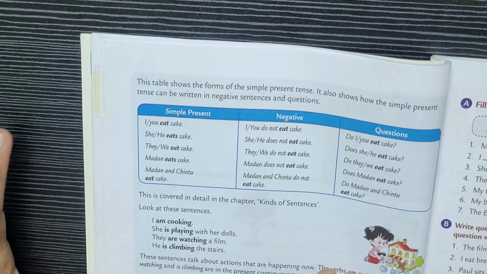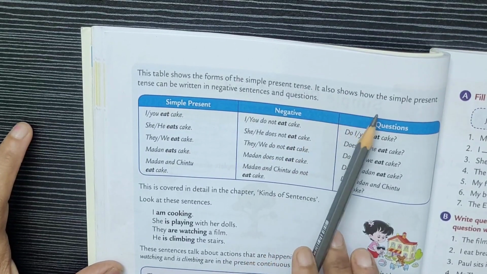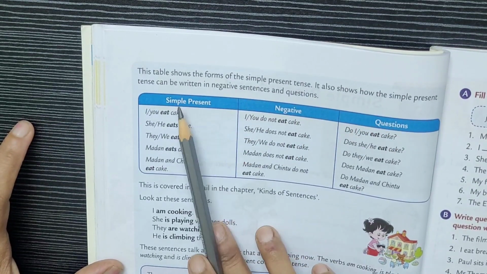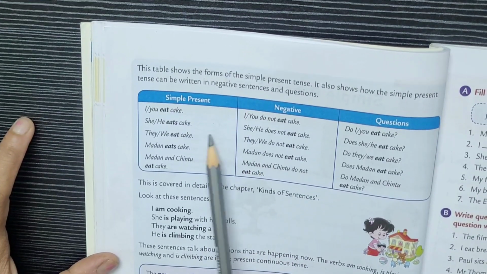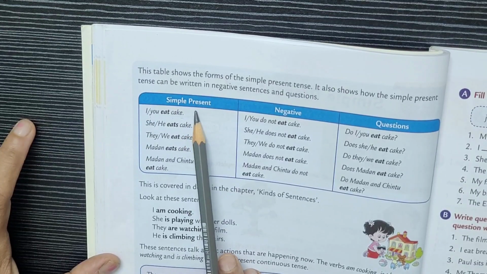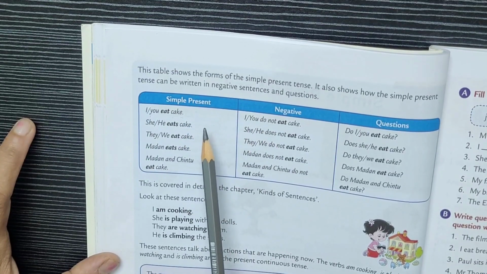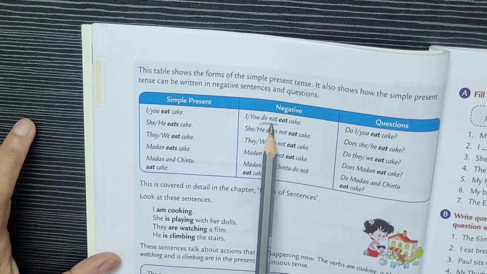Here some examples show how the simple present tense can be written in a negative sentence and questions. I or you eat cake. This is simple present. How is it negative? I do not eat the cake. We have to use do not.